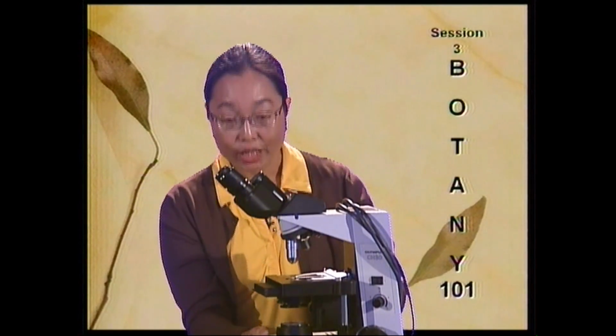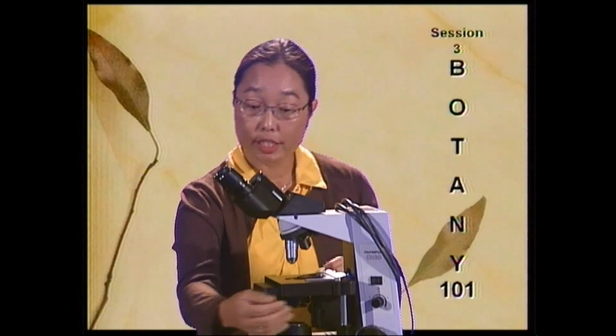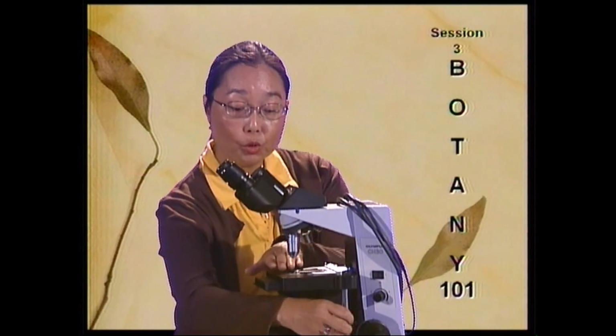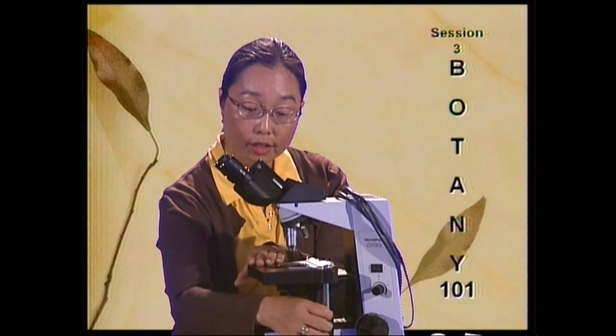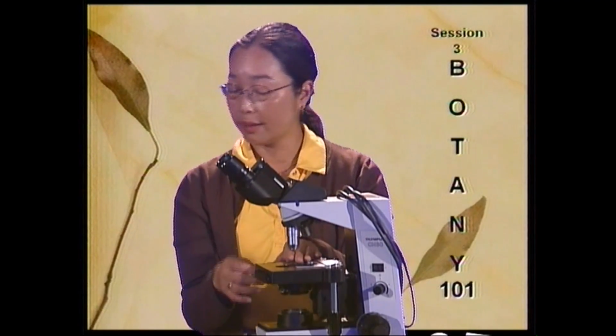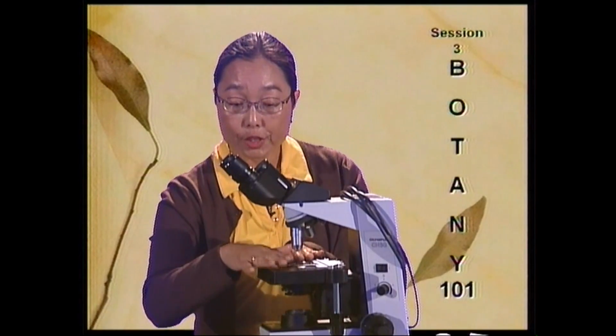Anyway, if we look at the microscope further, you see this place here that you can move. This is where you would put your specimen, on a microscope slide. I should have brought a slide, but here, this is called the stage. It's important to know this part, the stage.